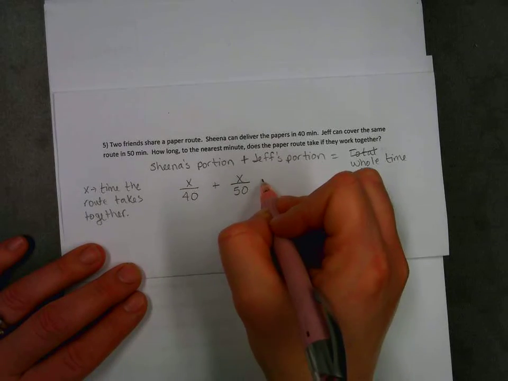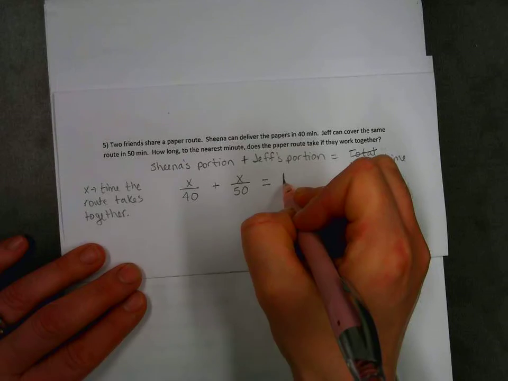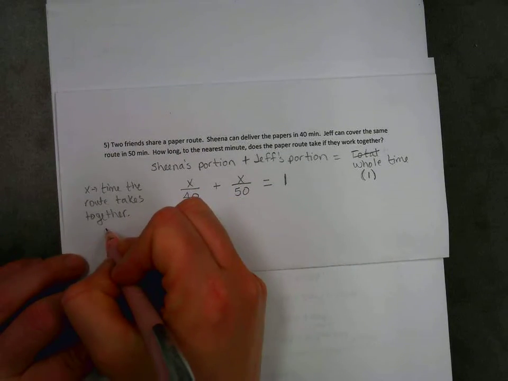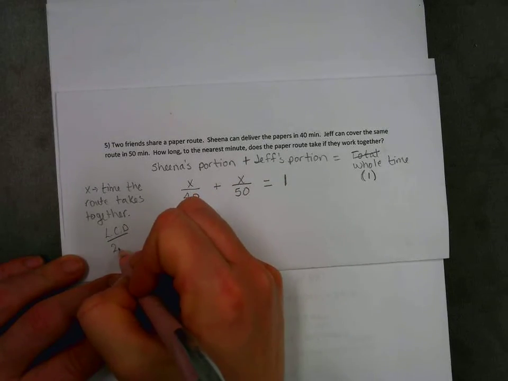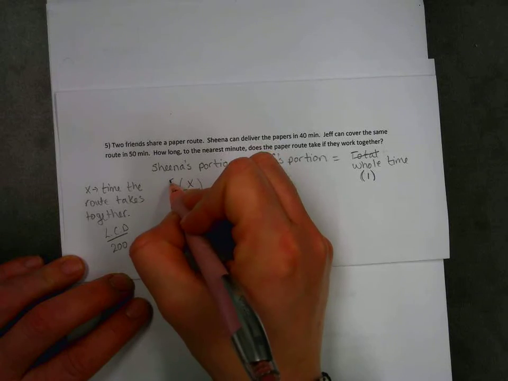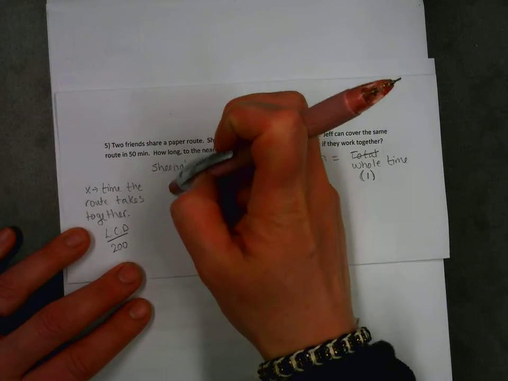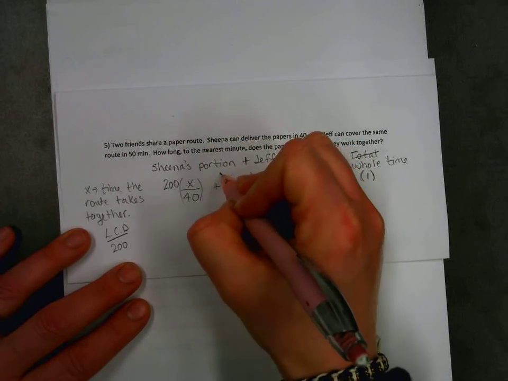So now to solve this, we want to get a common denominator, and our common denominator would be 200. So I'm going to multiply this first value by my LCD, this second value by my LCD, and this value by my LCD. So we're going to multiply everything by the lowest common denominator.